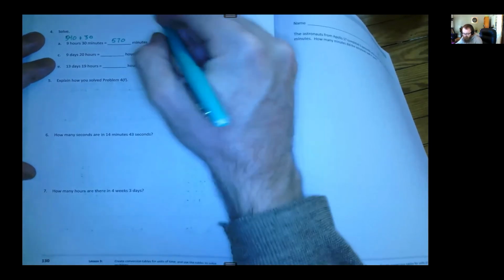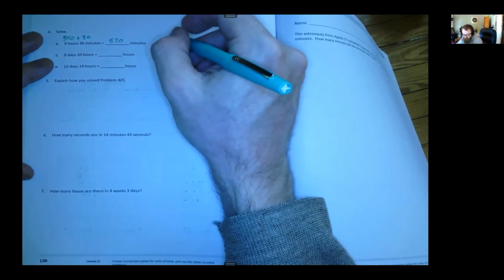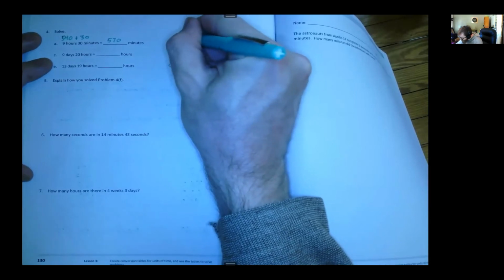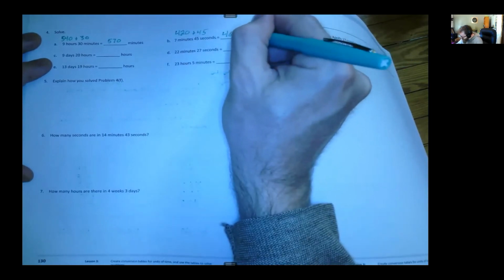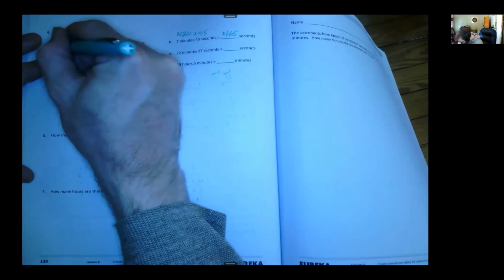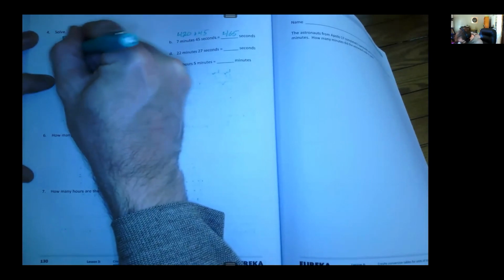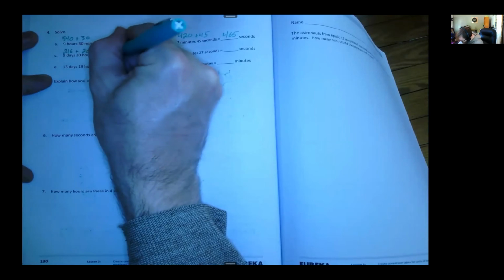7 minutes and 45 seconds. Again, use your chart. How many seconds are in 7 minutes? 420, plus 45 equals 465 seconds. 9 days, 20 hours equals how many hours? Well, in 9 days, look at your chart. There are 216 hours. So we're looking at 216 plus 20, 236 hours.